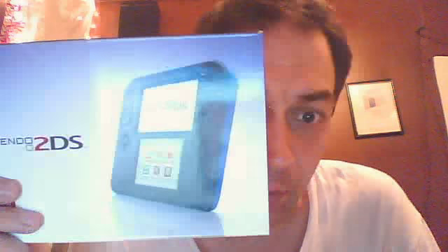Now I have my 2DS. If I want to go to the eShop and play games, demos, and videos and stuff like that, once again I had to create another ID network. Another ID. I couldn't just use the same one. I have a username and a password, but I can't use that same username and password for this one and for this one. It only accepts one at a time.